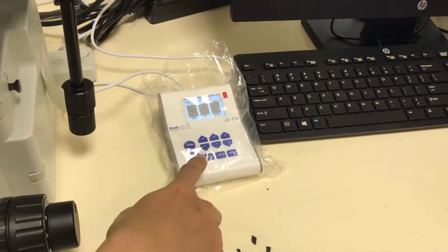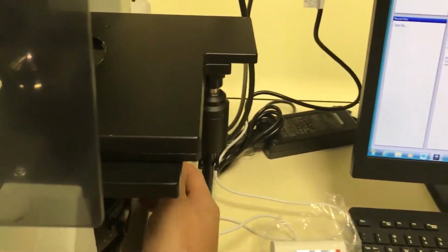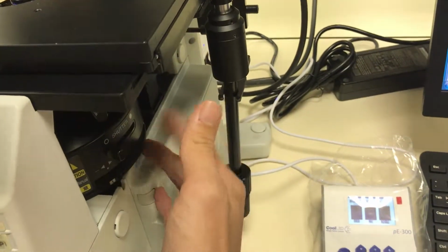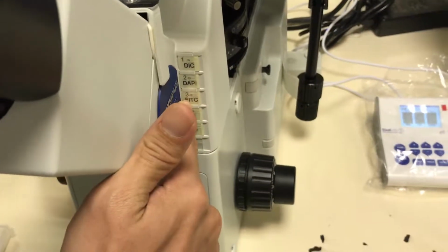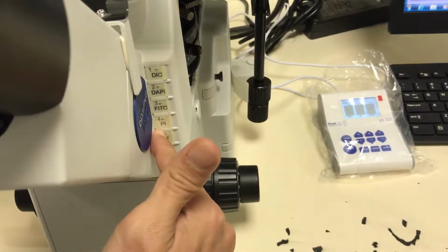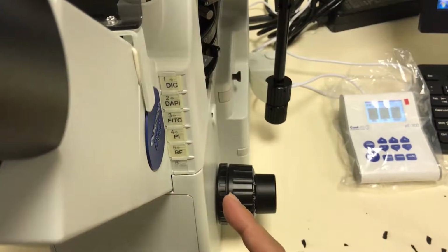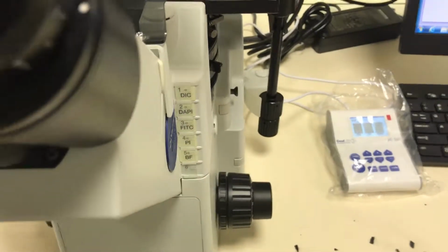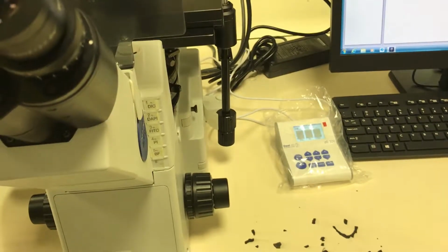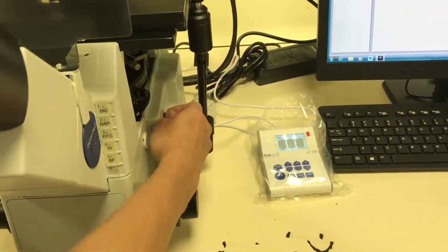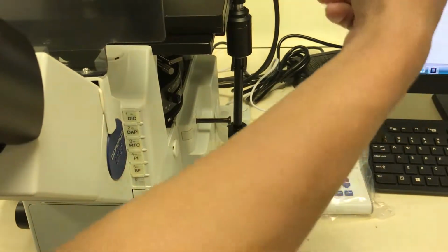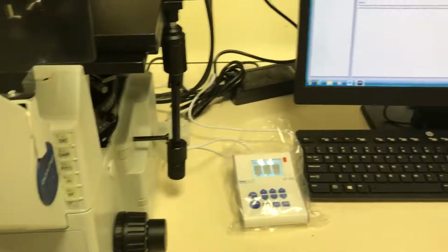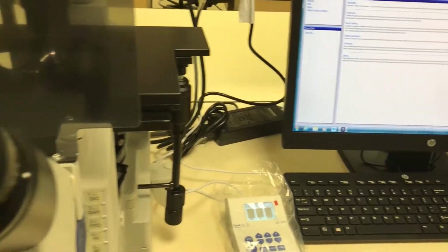Okay, so the on off button is here, and then the light will go through the filter set, which is mounted in this turret. Okay, so you have a DAPI filter set in position number 2, a FITC filter set in 3, and a PI, a TRITC in number 4. Okay, so that is for fluorescence imaging. And then moving down, you have the light path selector, which will distribute or channel the light all the way to the eyepiece or channel the light to the camera. Okay, so that is about the microscope hardware part, and then we'll move into the software.